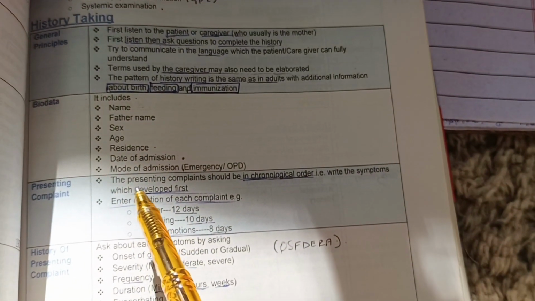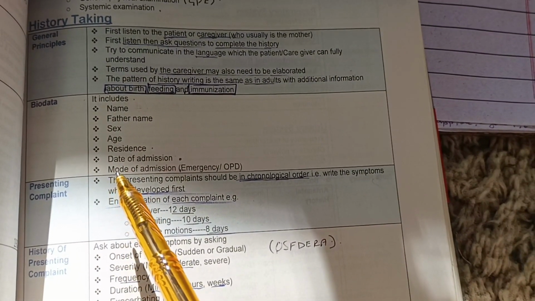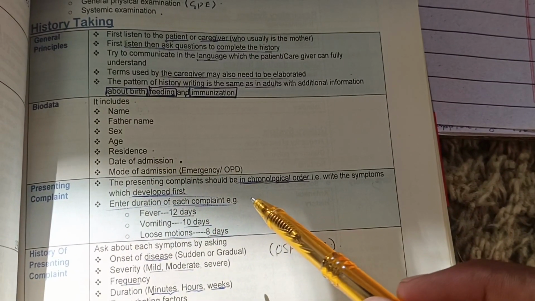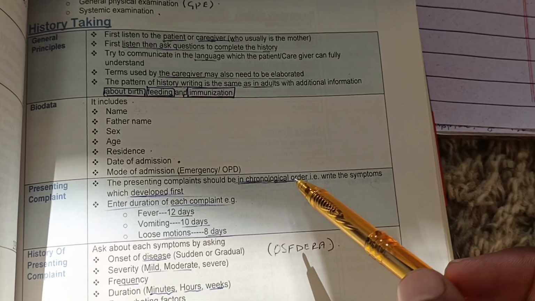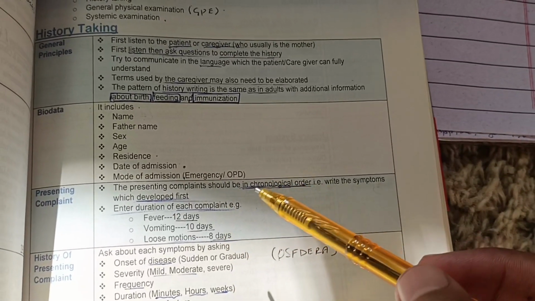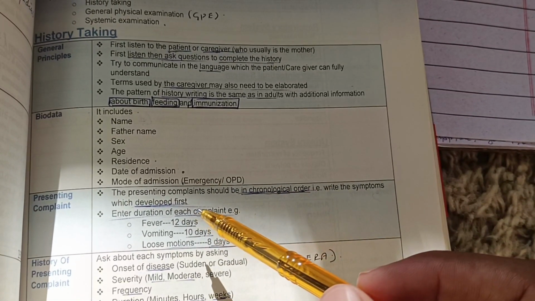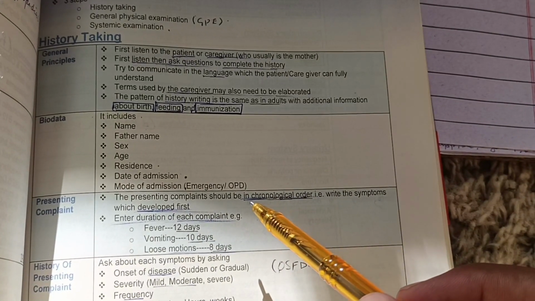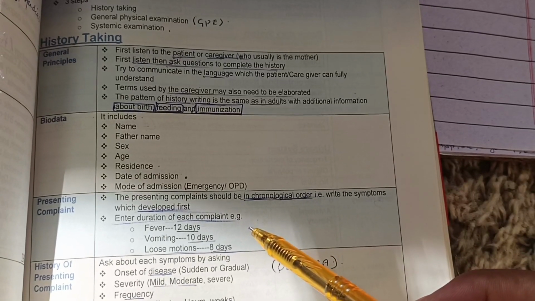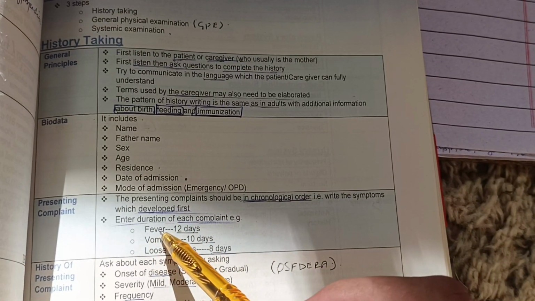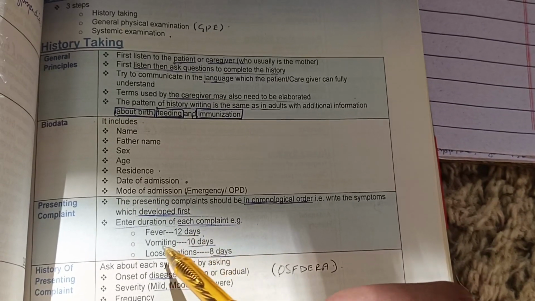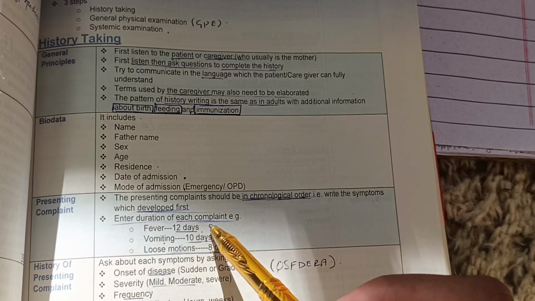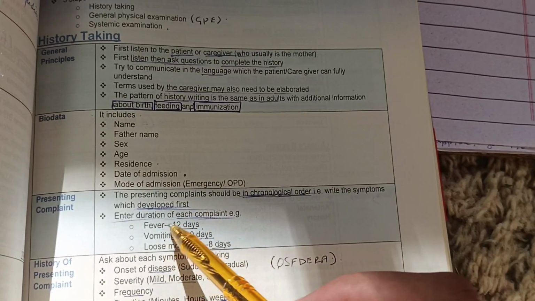Now the second thing that is to be asked in the history taking is the presenting complaints. The presenting complaints are those complaints for which the patient came to the hospital. These should be in chronological order. Chronological order means those symptoms which start first or develop first should be written first. For example, if the patient has fever from 12 days and vomiting from 10 days and loose motion from 8 days, the duration should be written in front of each complaint.